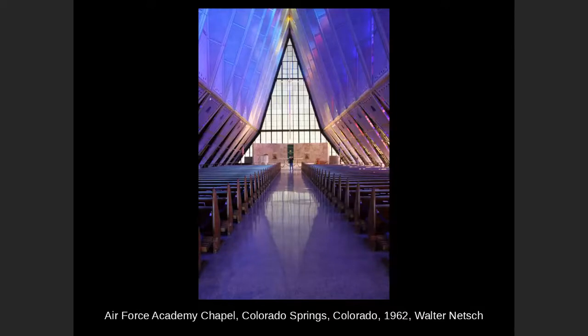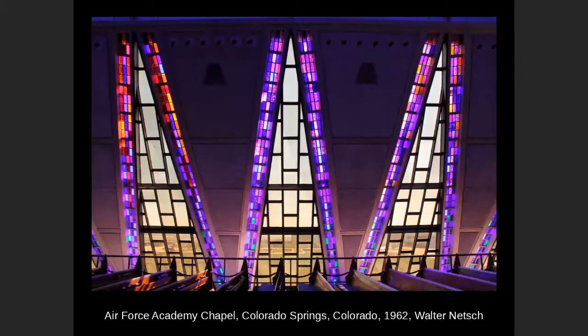This is the interior, and it's got stained glass, just the way a Gothic church would. Here's a view with the stained glass, but it's modern. It's not Gothic images of religious scenes or whatever. It's just beautiful colored glass that creates a beautiful effect when you're on the inside.